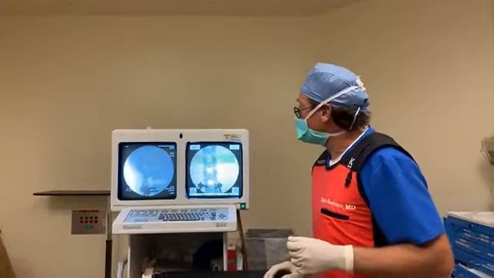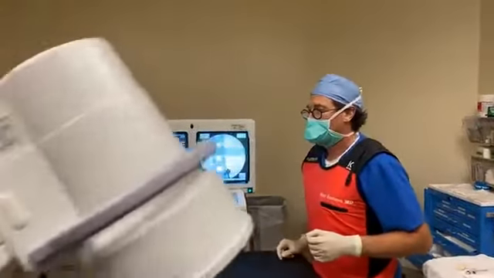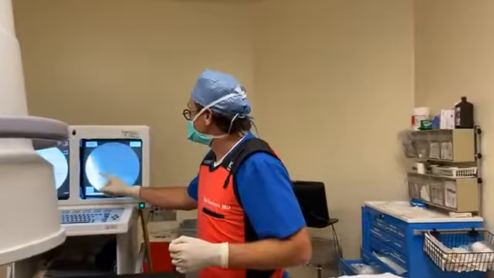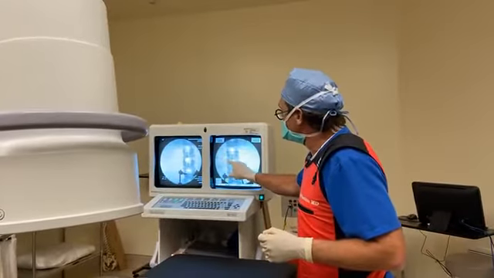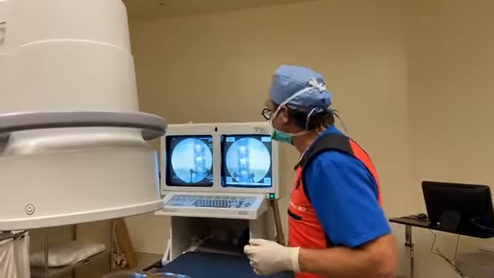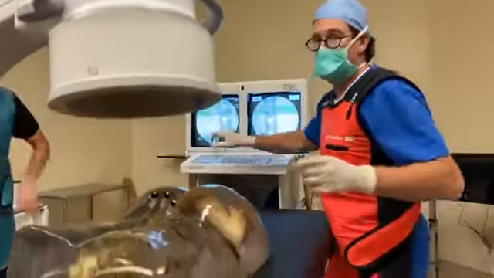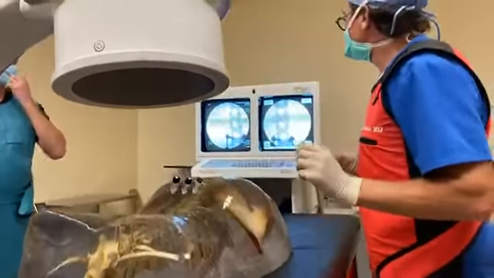Put it on the right. Let's go AP. So again, this needle's in the facet itself, and this needle was on the medial branch, so we didn't get our lateral on the right. And this is way too medial, so we're going to back this out, shoot it again.